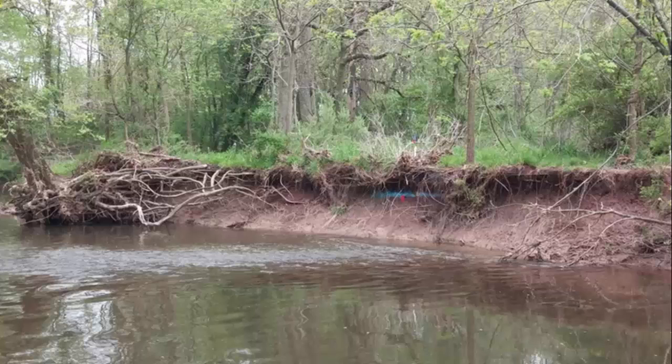Stream bank erosion also disconnects the stream from its floodplain. That means great volumes of water stay in the stream channel during storms instead of gently spilling into the absorbent floodplains. This results in destructive flooding and damage downstream.